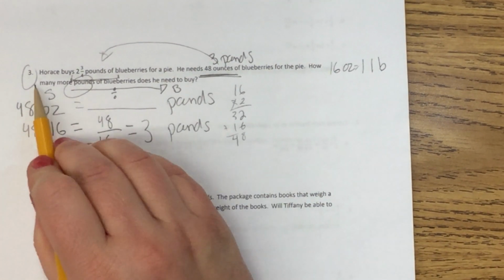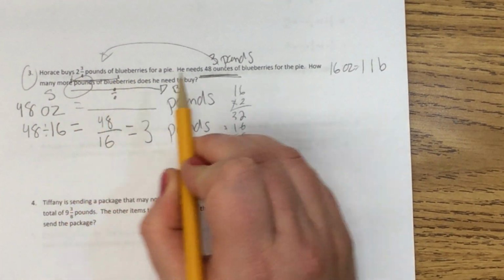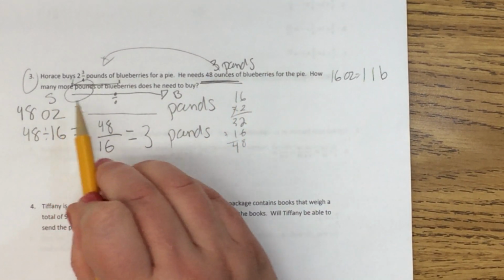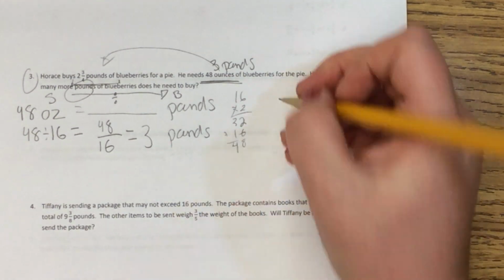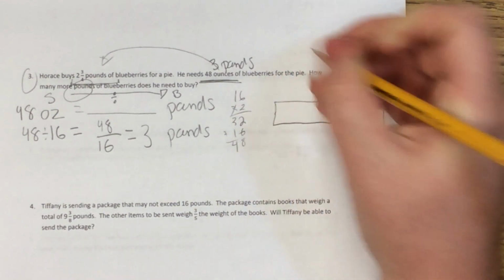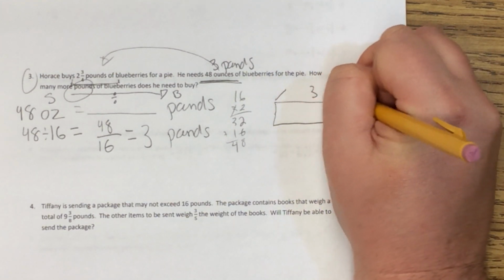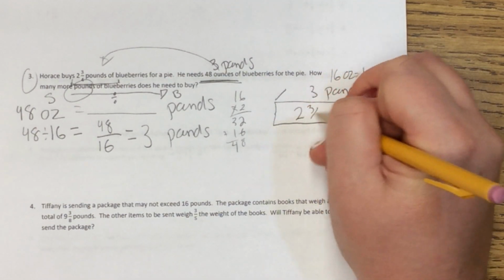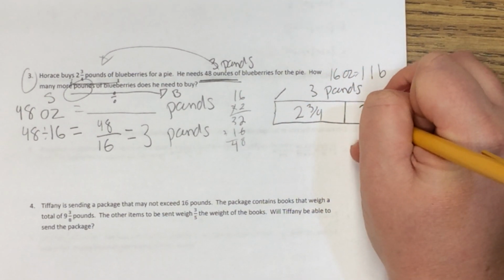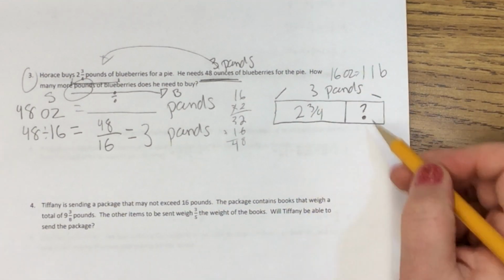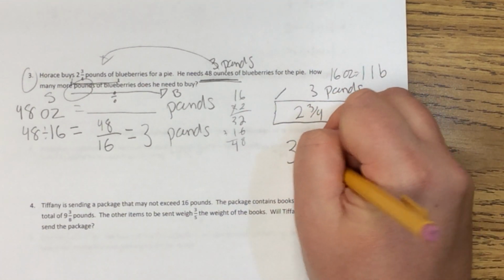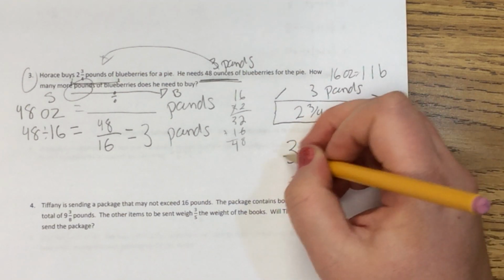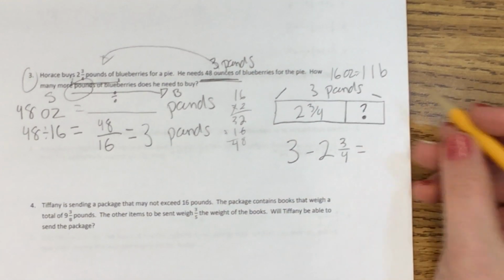So let's reread the problem. Horace buys 2 3/4 pounds of blueberries for a pie. He needs 3 pounds of blueberries for the pie. How many more pounds of blueberries does he need to buy? Well, now it's a lot easier for us to see that he needs 3 pounds of blueberries. He already has 2 3/4 of a pound. So we want to know what else he needs. Looking at my tape diagram, I know this is a subtraction problem. 3 minus 2 3/4. I cannot do this. Some of us might be able to see the answer right away, but just bear with my subtraction.